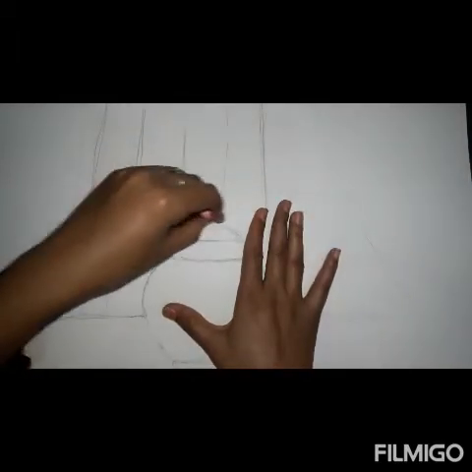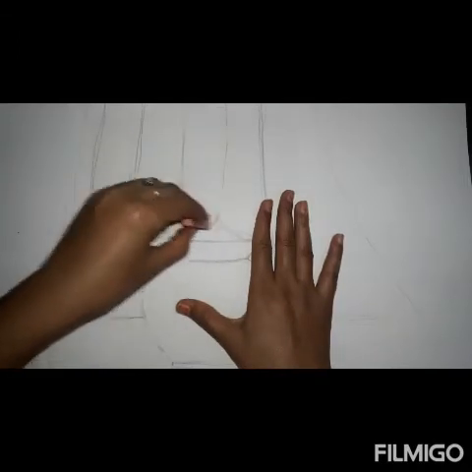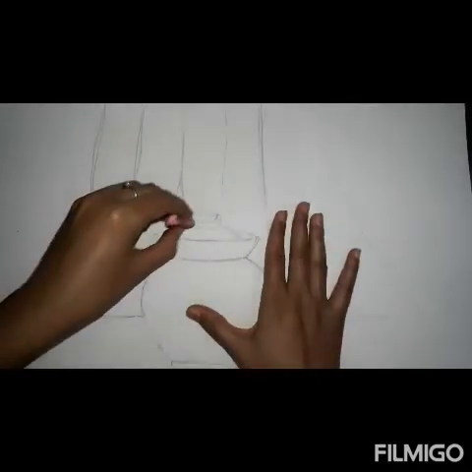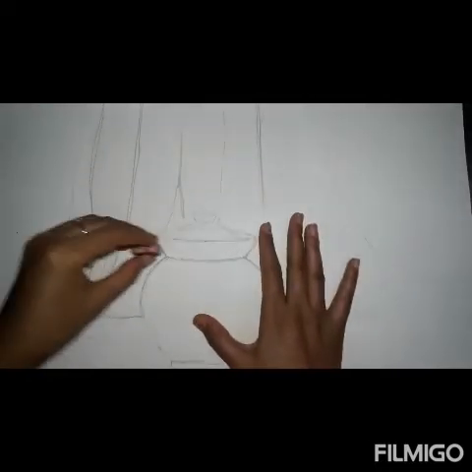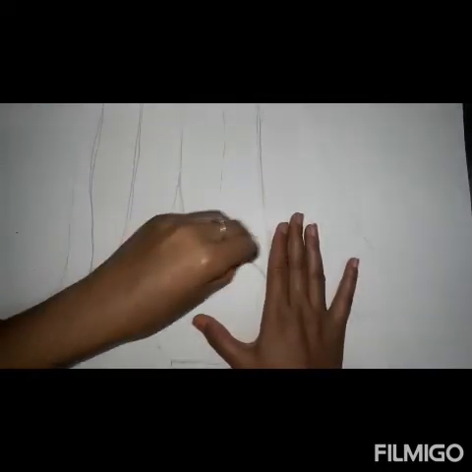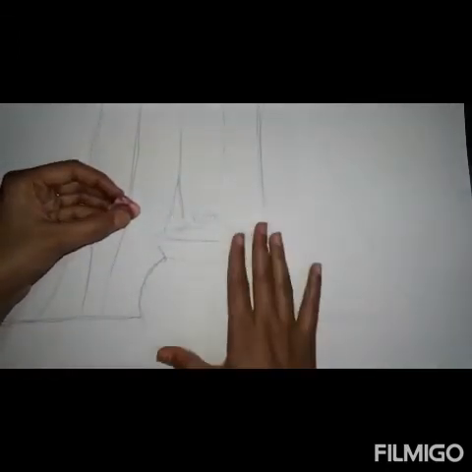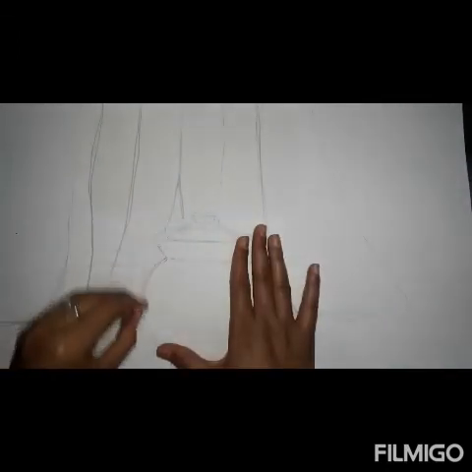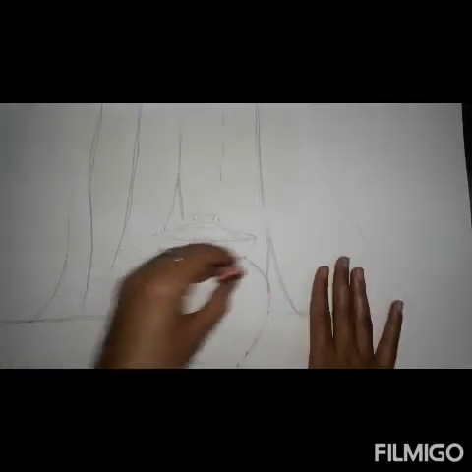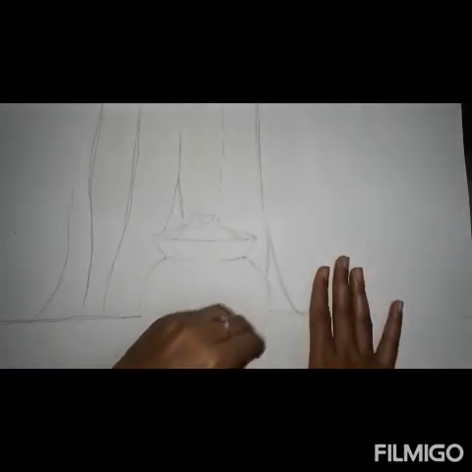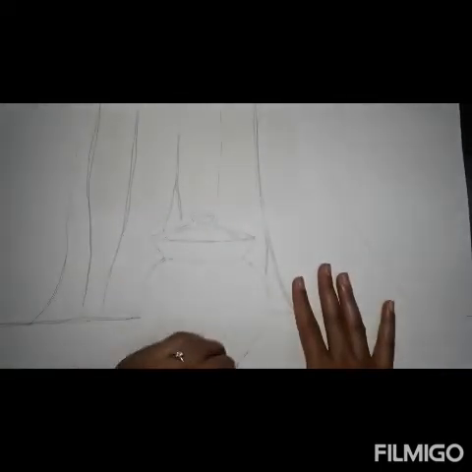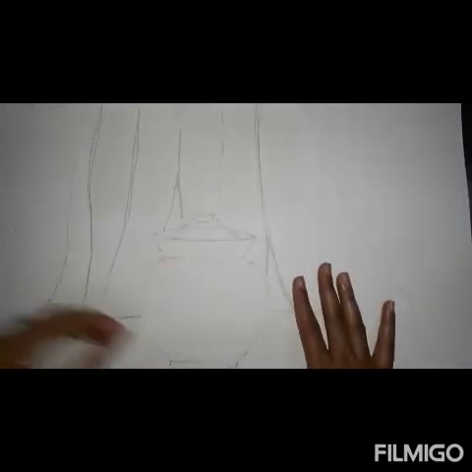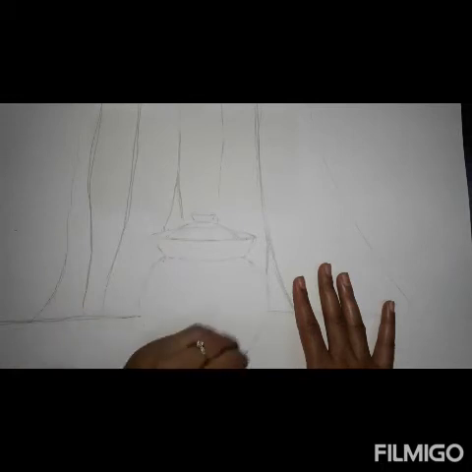The lines which are very bold, I have shown too bold just to show you how to make an object clear and how to erase the measurement after darkening the lines. So I'm just rubbing the darkness of the lines, but some lines should still be visible, so that according to the guidance of these lines you can shade the object.